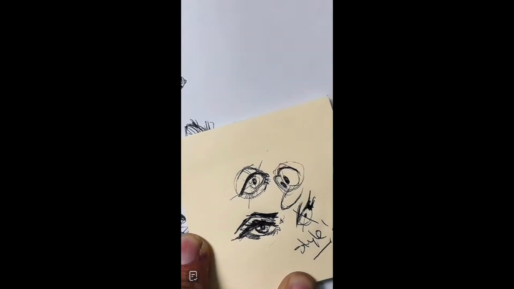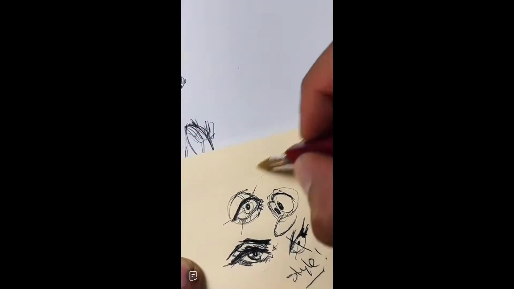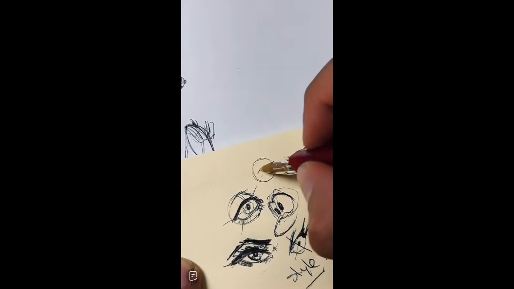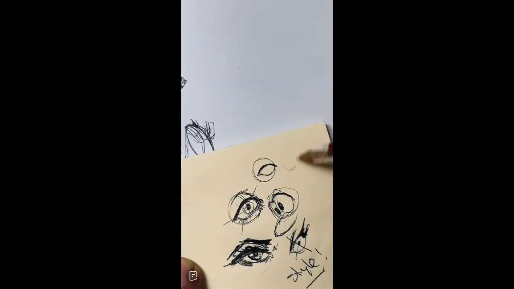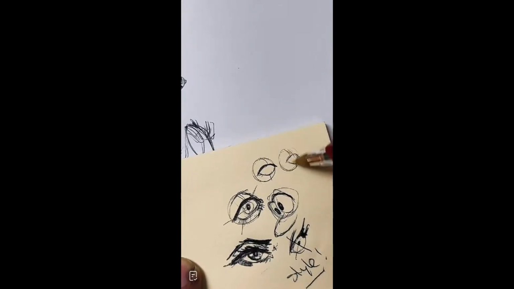Now you don't have to worry about how the other eye is supposed to go, because now you understand that it's a sphere. So you draw your eye, and it's a sphere. Oh, guess what the other eye is going to be? It's going to be a sphere. And the same type of perspective, or whatever way you want to have it look.